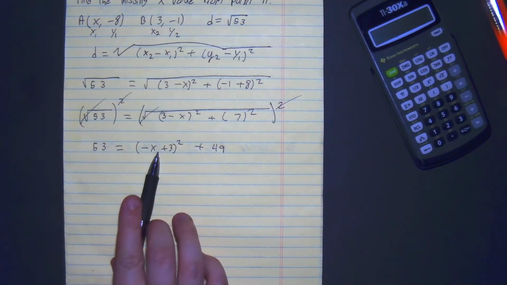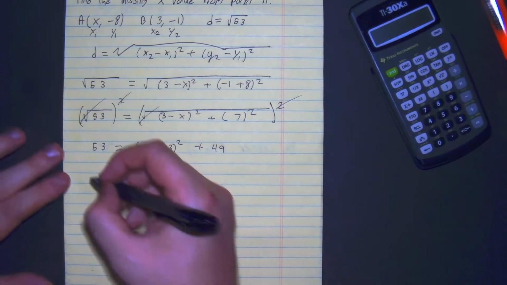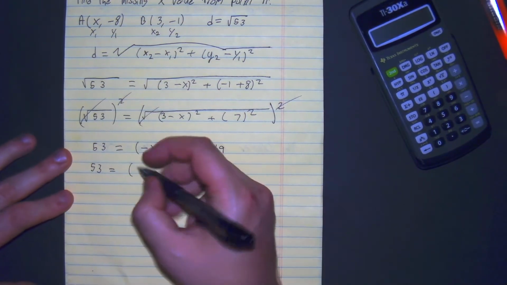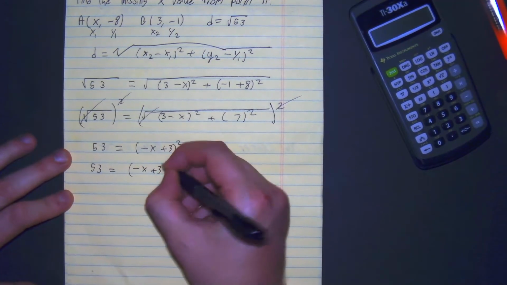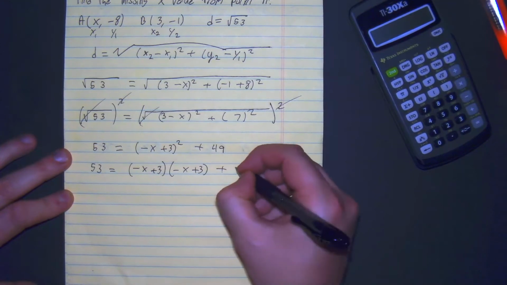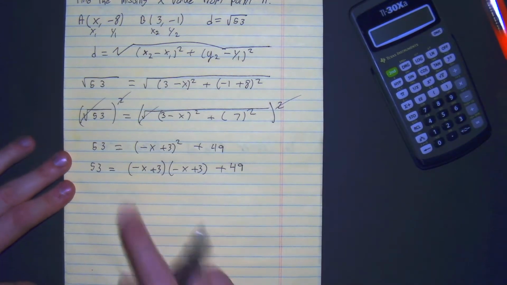So what's going to happen with this is we need to double it. It's not going to become what you think it is. So now we have 53 is equal to negative x plus 3 times negative x plus 3 plus 49. From here, you need to distribute.